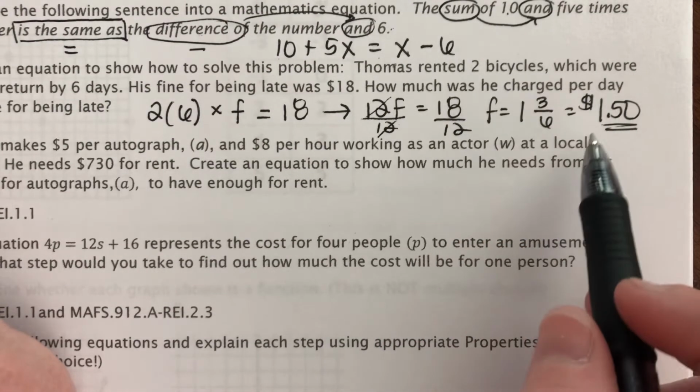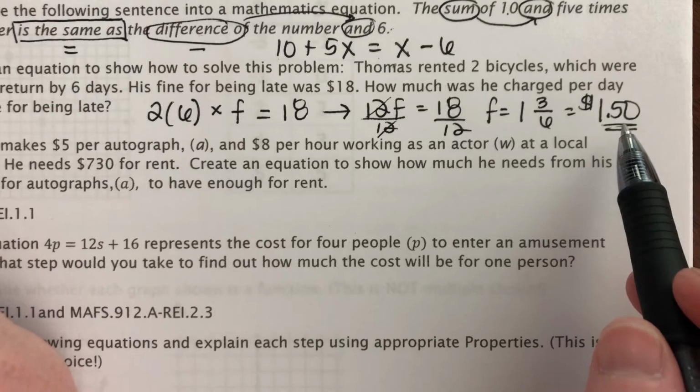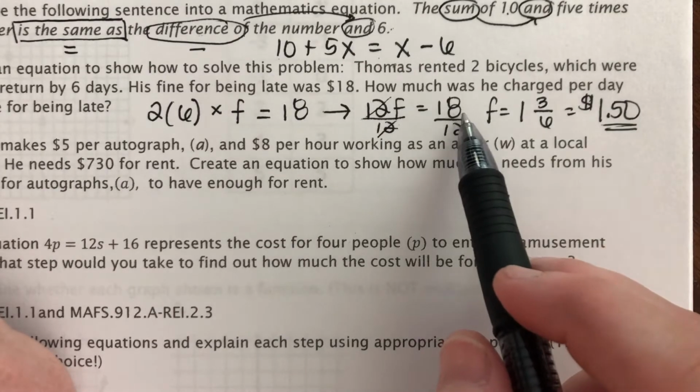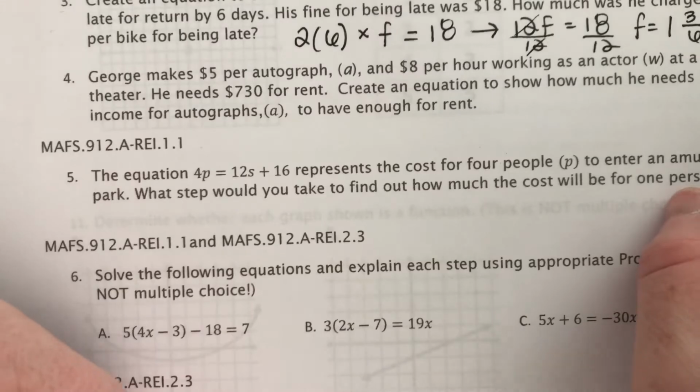So he has 2 bicycles. If it's $1.50 per bike per day, that's $3 per day. And he was late 6 days. So $3 per day times 6 days equals $18. That's what his total was. Okay, we're just kind of working through and thinking through the problem.